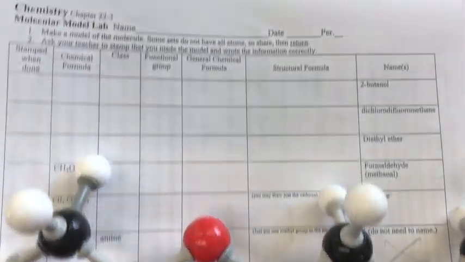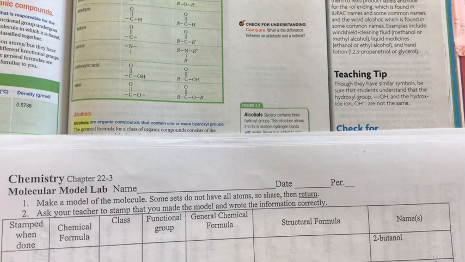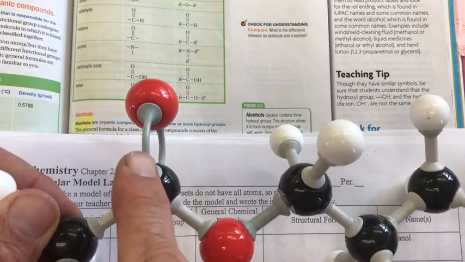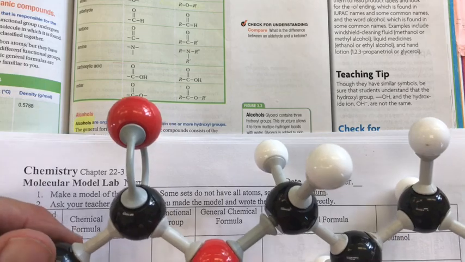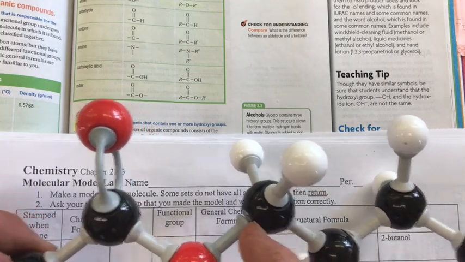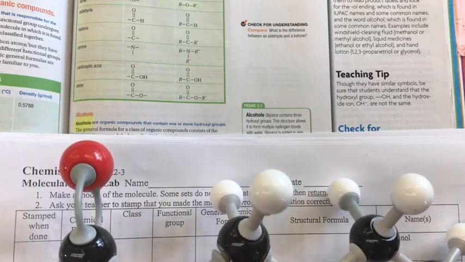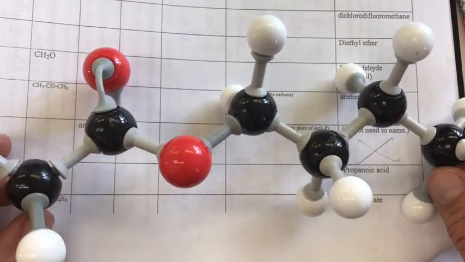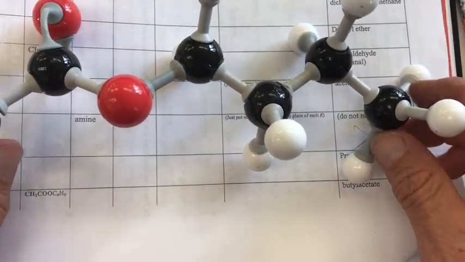Notice that it has this double bond. Here's a double bond with the oxygen. So this is an ester, a carboxylic acid with the hydrogen replaced with an R group. Carboxylic acid and ester. So here it is for you to look at. You might need to pause the video so that you can see it and draw its structural formula down here.